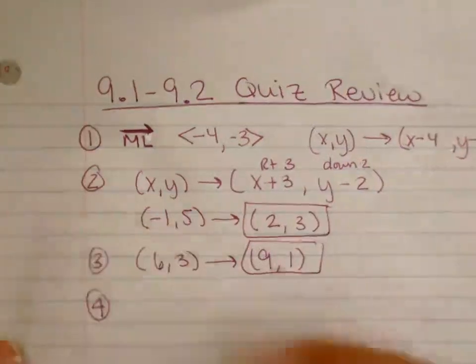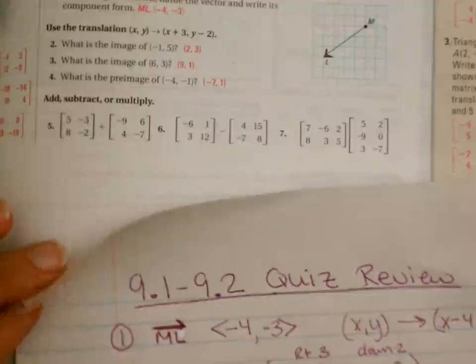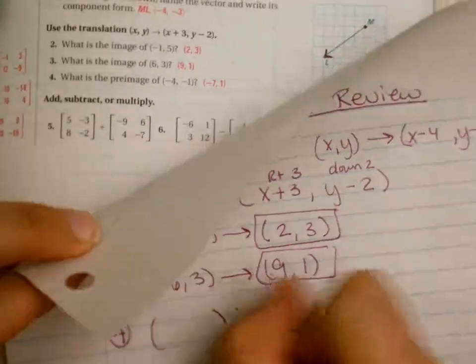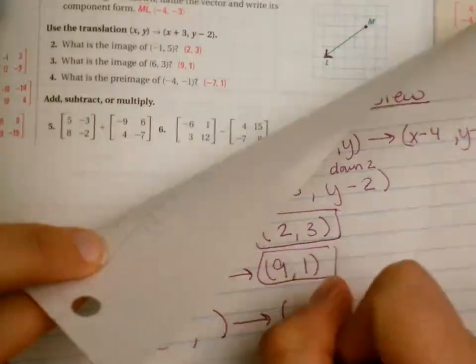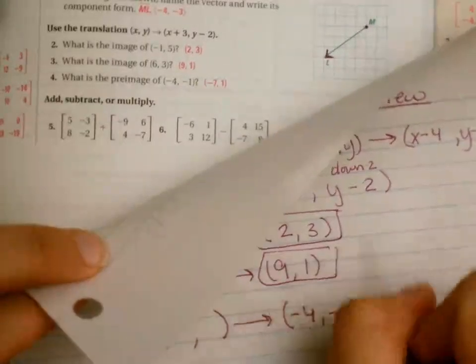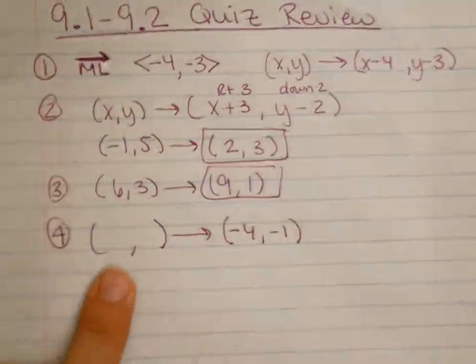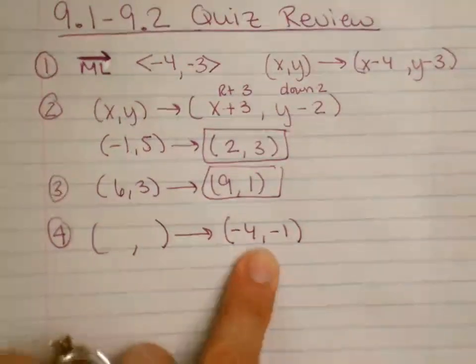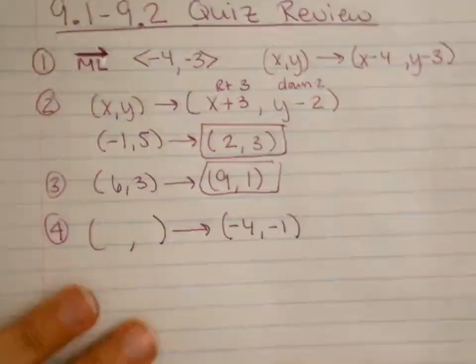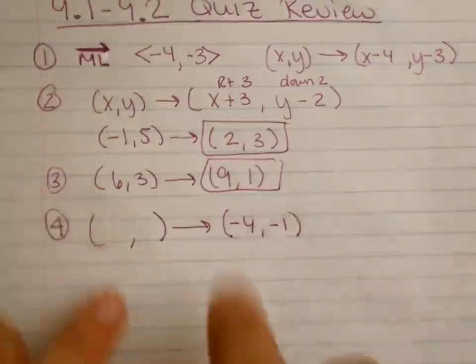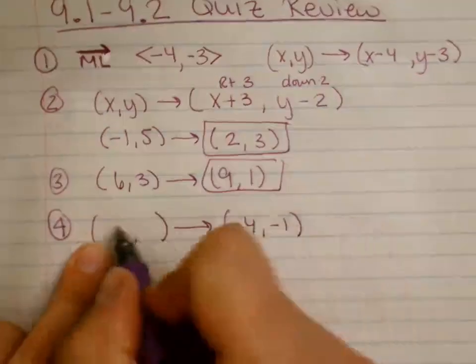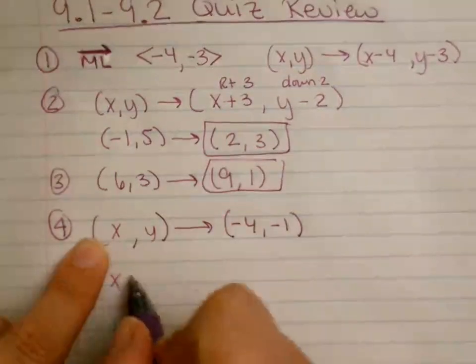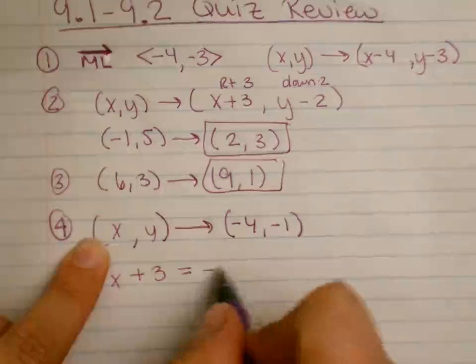Number 4. What is the pre-image of -4, -1? So something, the rule was applied to, and then my answer is -4, -1. If it's asking for the pre-image, it wants to know what it was before you applied the rule to get the image point of -4, -1. So we have to work backwards. So something, right? This is your X and your Y. X plus 3 gave me -4.